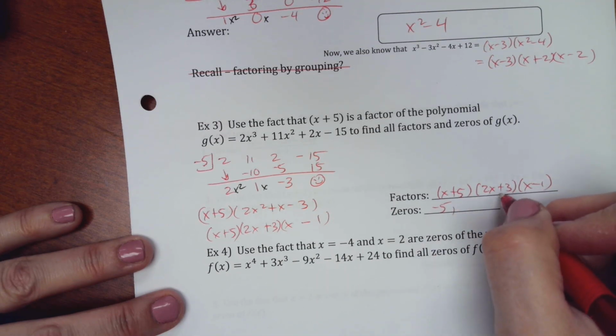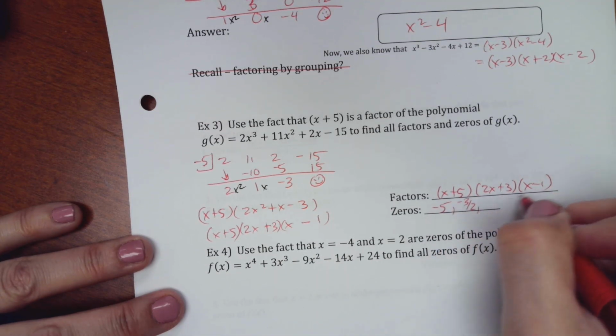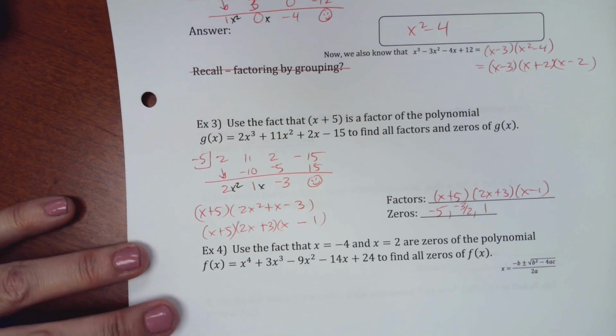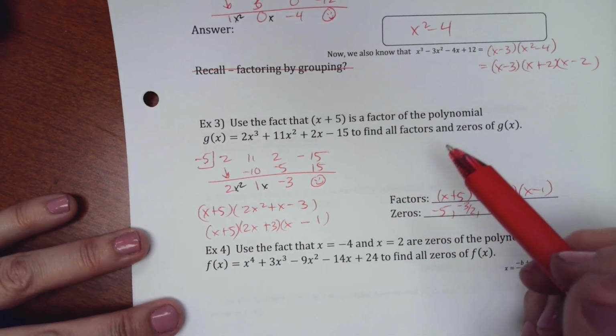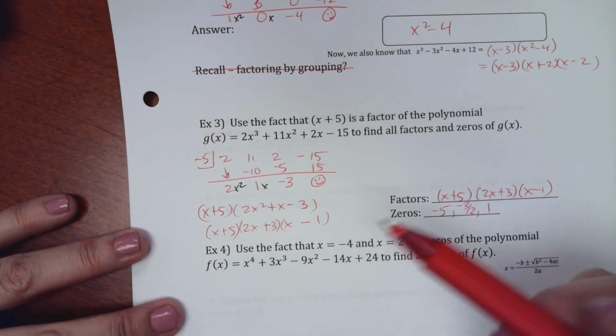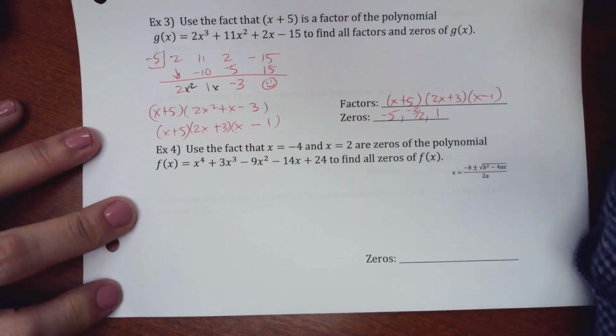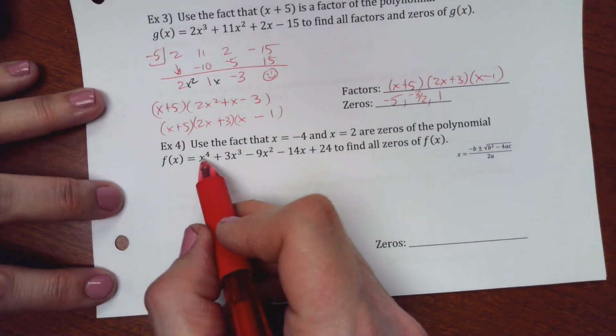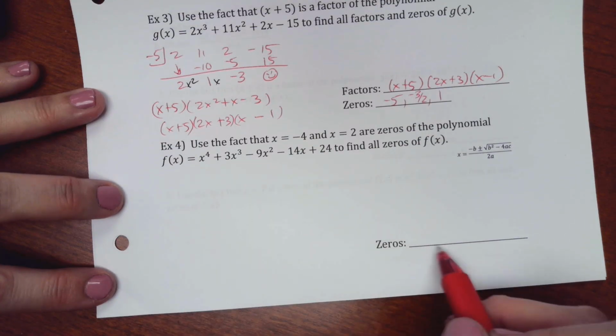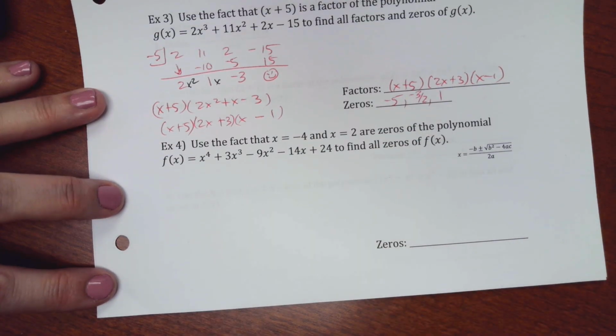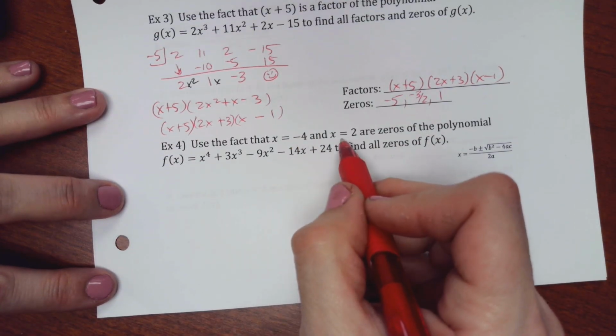And then my zeros would be negative 3/2 and positive 1. Okay. So the synthetic division is getting our problems smaller so that we can use other skills that we already know. All right, this time I have x to the 4th, so that means I need 4 zeros down here. So when I do this problem, I've given you 2 answers already.